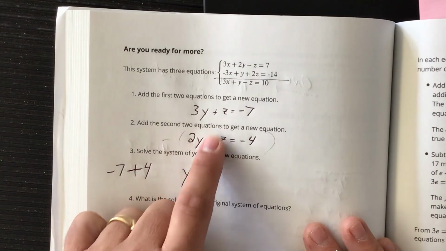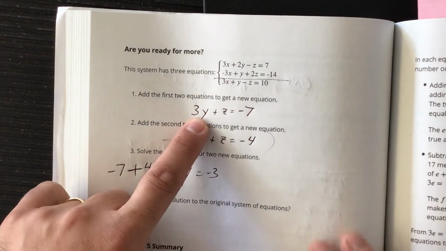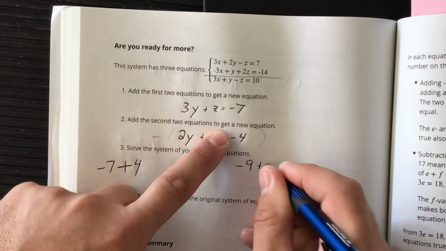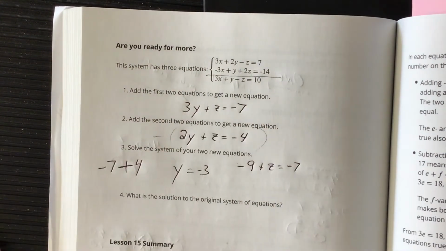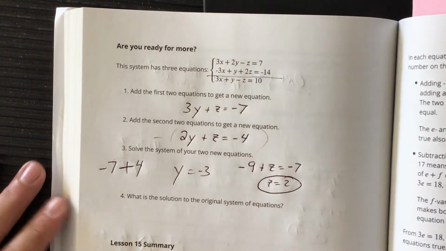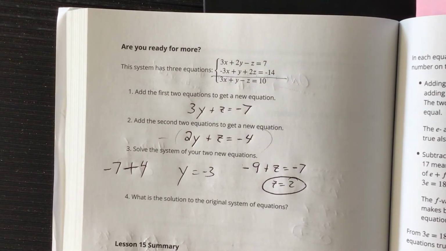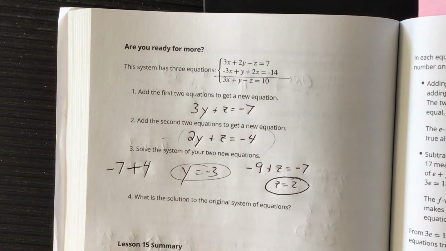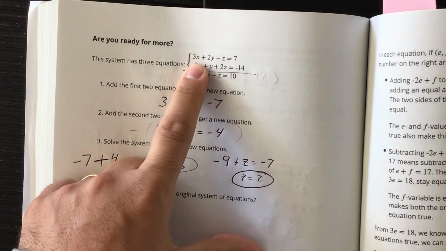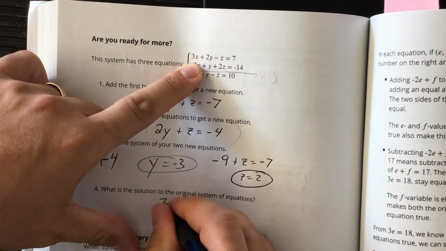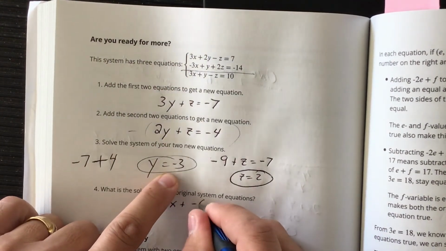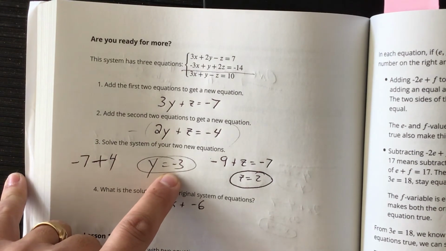All right, which one do you want to plug it into? Top one? 3 times negative 3 is negative 9. Negative 9 plus something is negative 7. You'd add 9, so z is 2. All right, so I have y and I have z. Now we need to get x. Let's plug into the top. 3x plus 2 times y, 2 times negative 3, is negative 6.